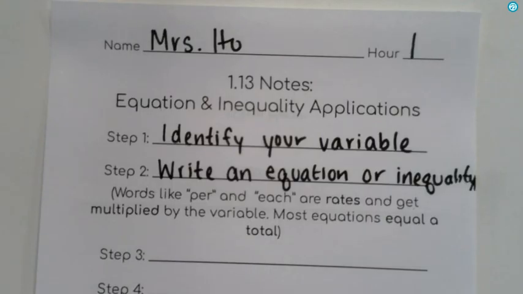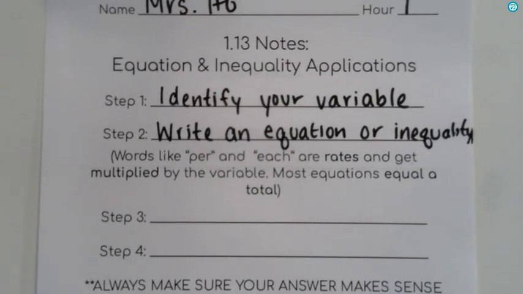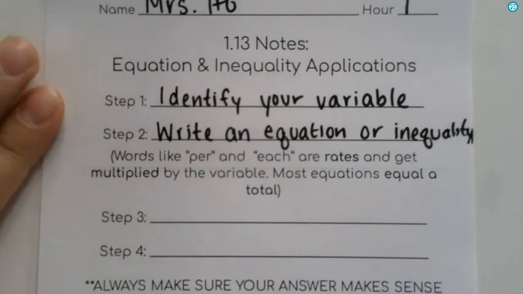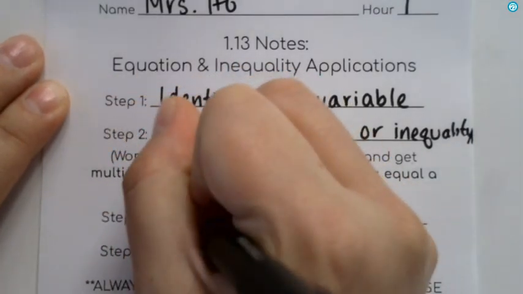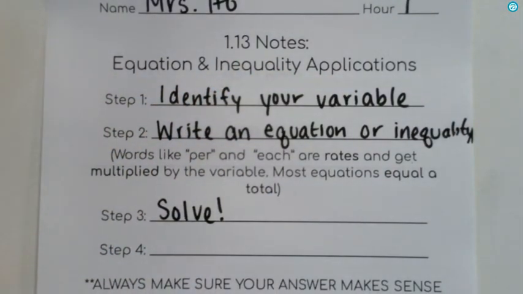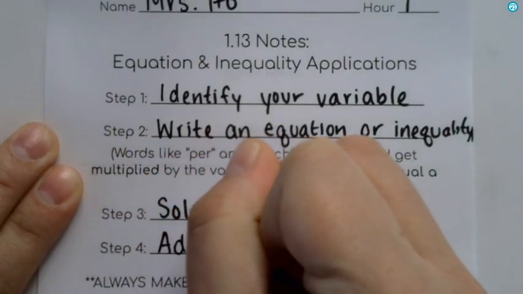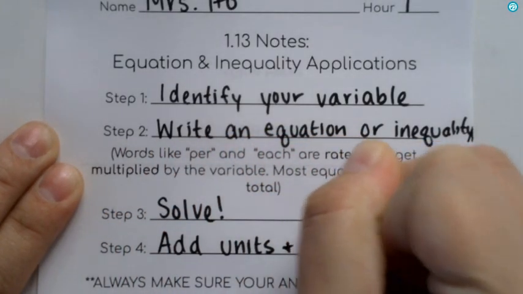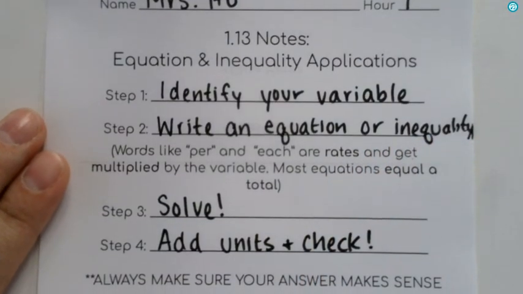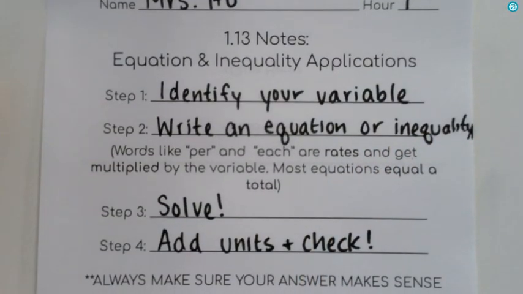Okay, and we've got two more steps, step 3 and 4. Step 3 is the basic part. We are going to solve. So once we get our inequality or equation written, we are going to solve it out. And then our last step is to add units and check our answer. So say, is this weeks, dollars, years, frogs, dogs? What in the world did we just solve?